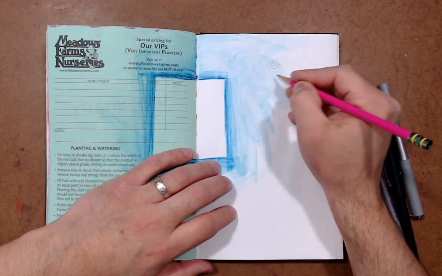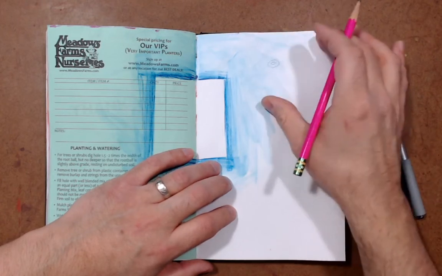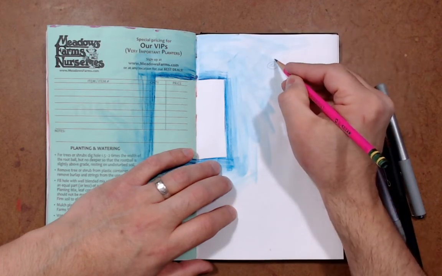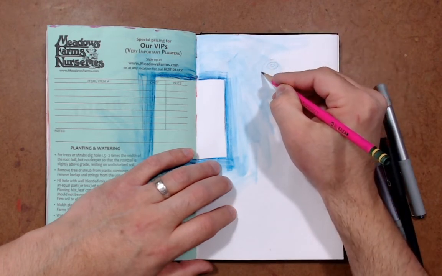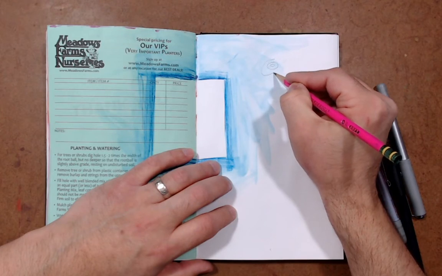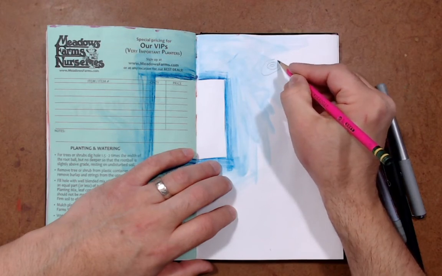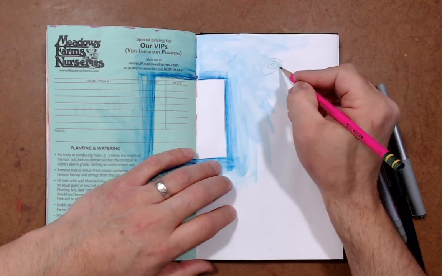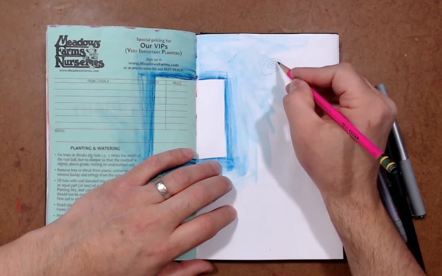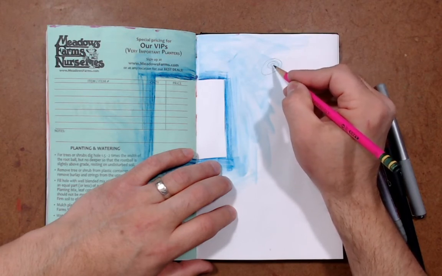Now, if I just did ovals, it wouldn't really look much like topography, like land. So I start to jut one part out a little bit, and the other parts are close together. Where the lines are close together, that's where the hill, or in this case maybe a mountain, is.